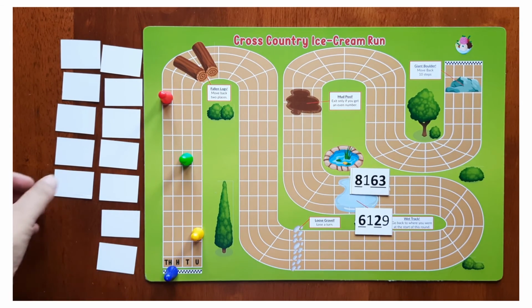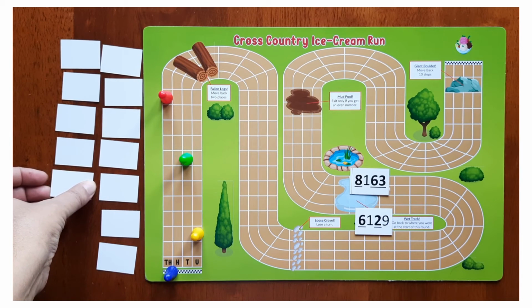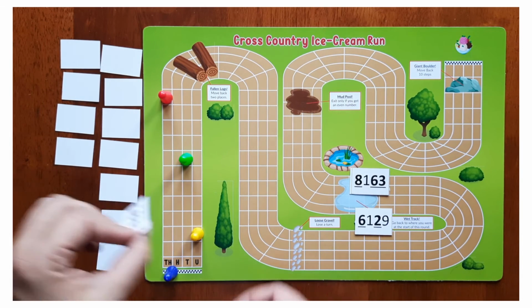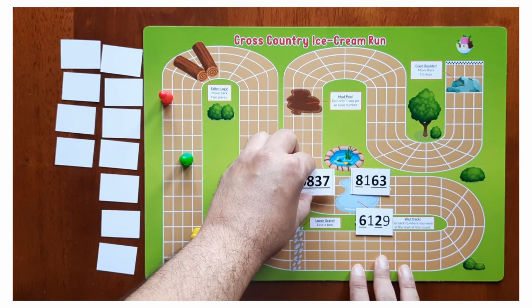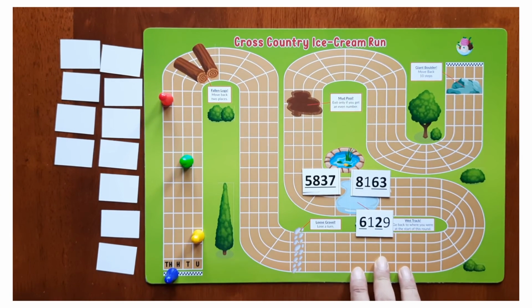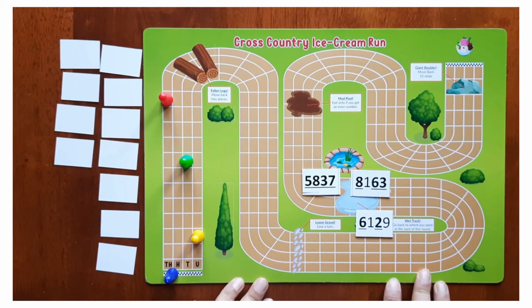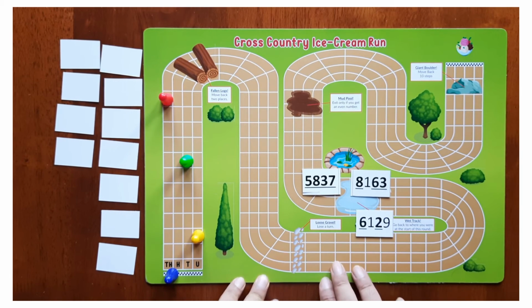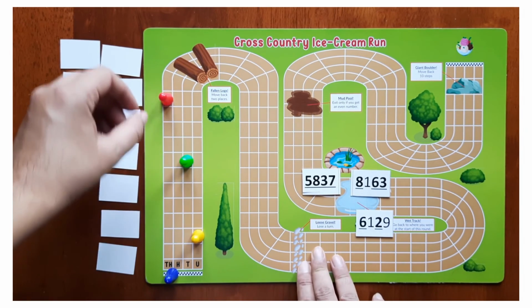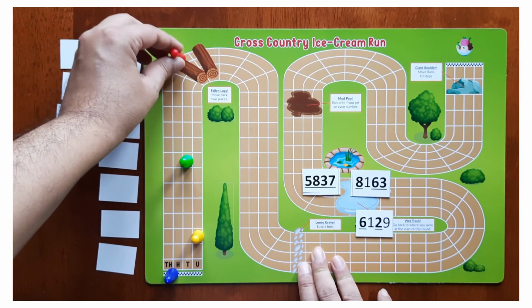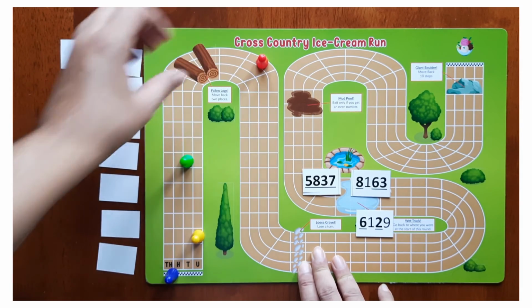Now the next tile is picked. Any of the players can pick a tile at random. So this one has all the 4 digits underlined. 5,837. So the thousands place moves forward by 5 spaces. 1, 2, 3, 4, 5.